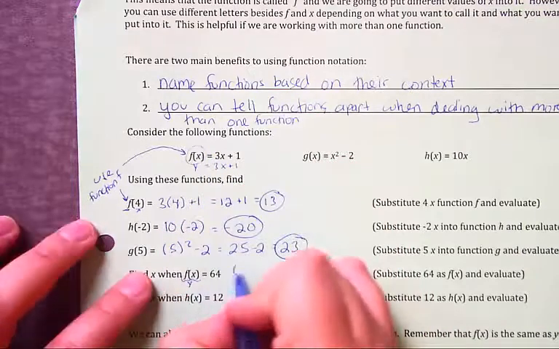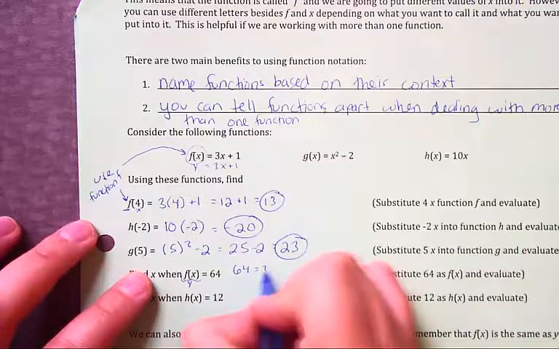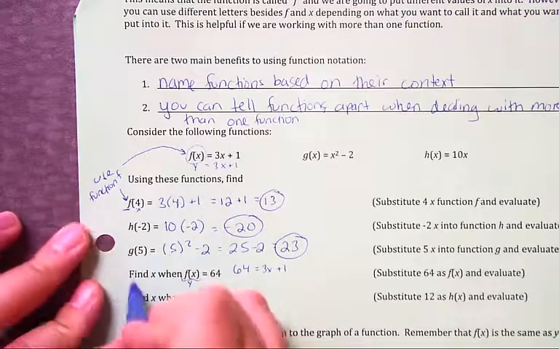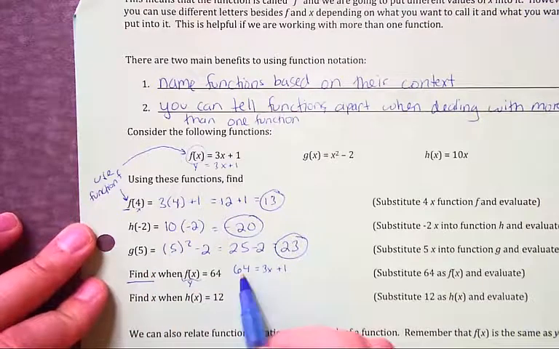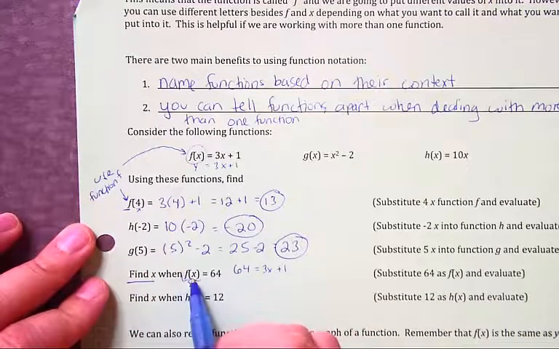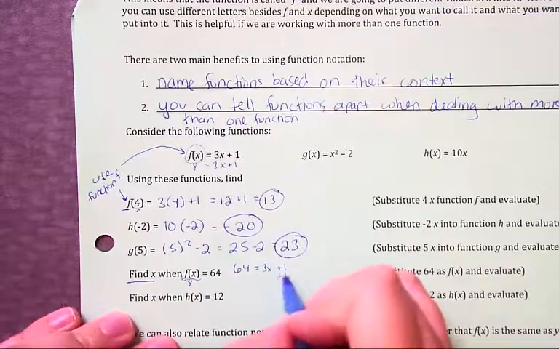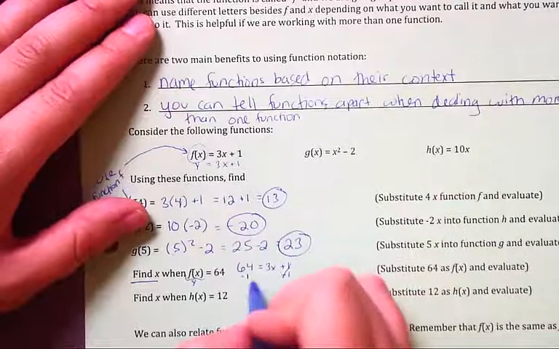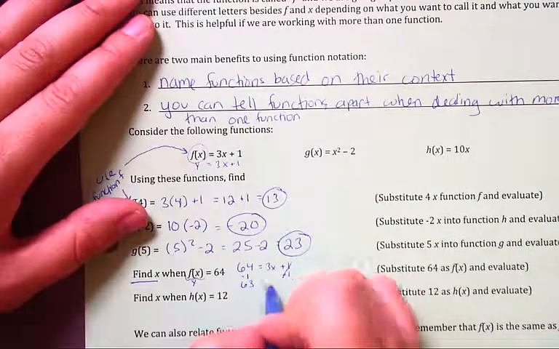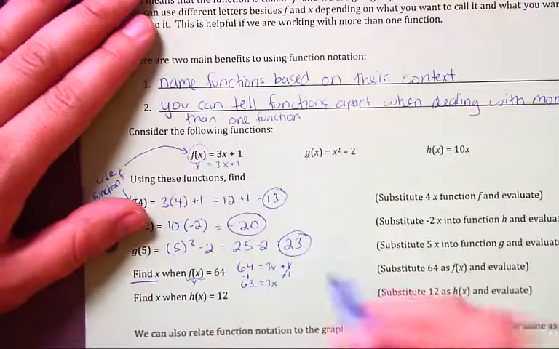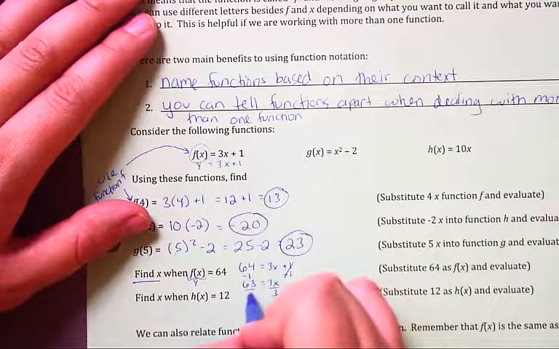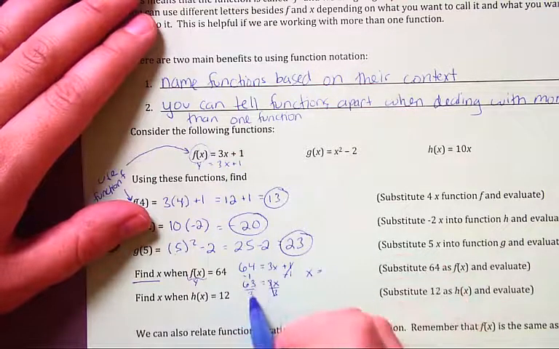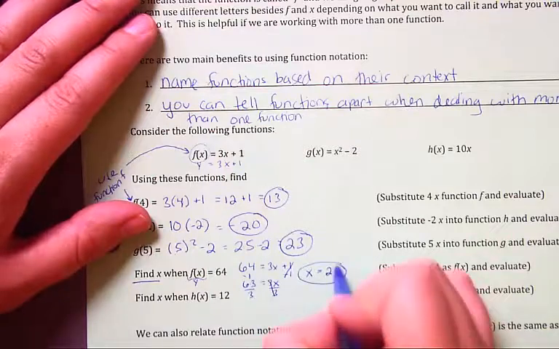So this actually becomes 64 equals 3x plus 1. And so then we're going to find x when we put 64 in for where the f of x was. So I'm going to have to subtract 1 from both sides, and I'm just solving this equation like we've always done. So now I have 63 equals 3x. Divide both sides by 3, and x equals 63 divided by 3 is 21.